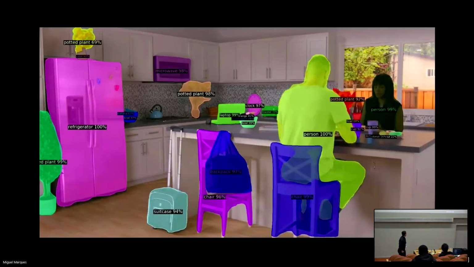Let me show you really fast some practical results of, let's say, state-of-the-art or near state-of-the-art algorithms. This one is for semantic segmentation. These are the outputs. It's going to detect the regions. Different colors mean different classes, and the percentage is just the confidence that the algorithm has in detecting that it's a person or a refrigerator and so on.